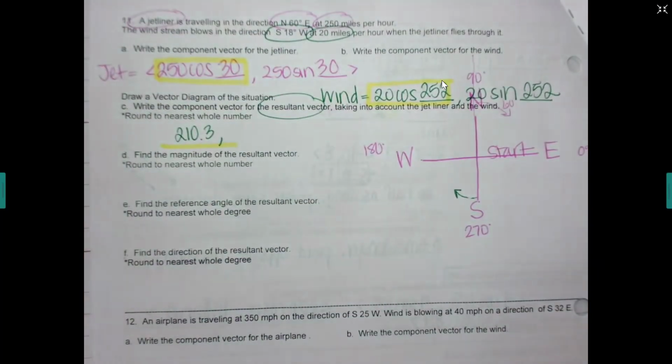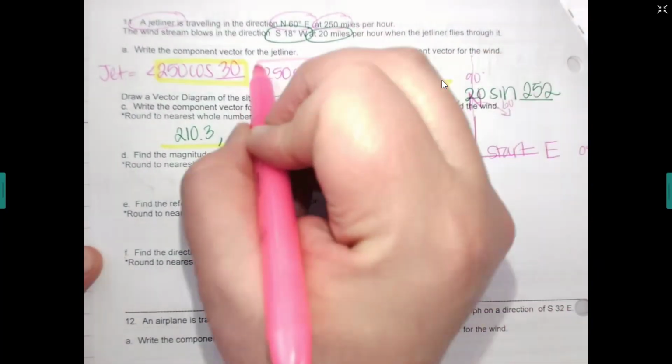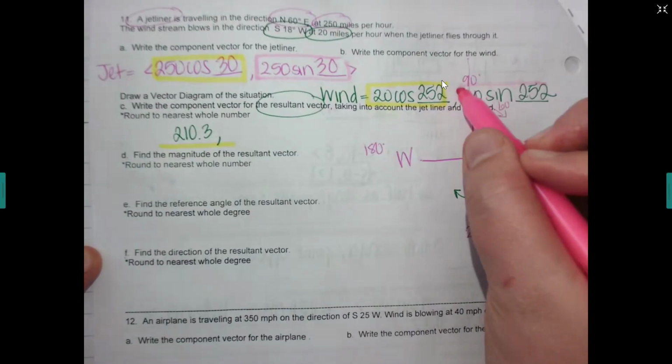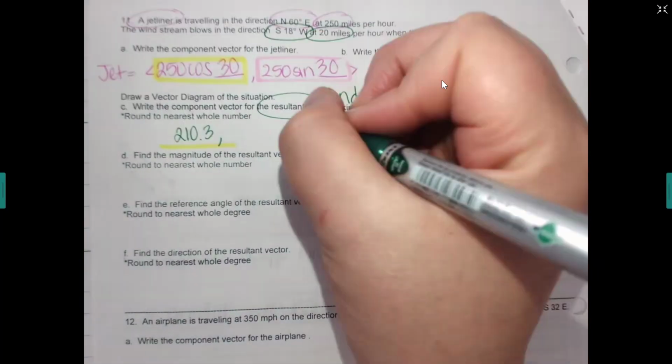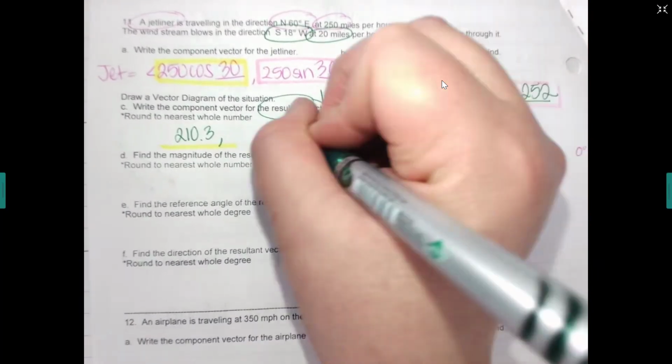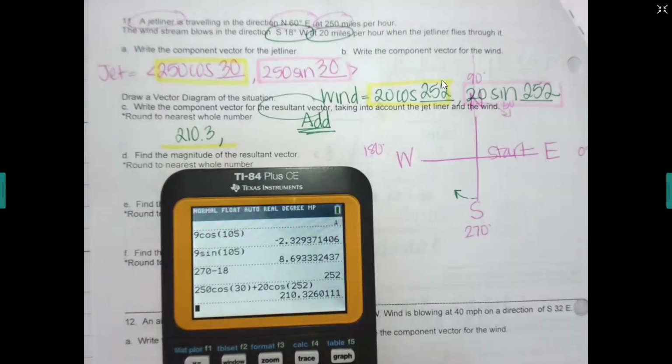Okay, then you're going to do the exact same thing with your y's. So take this guy, and then add them up. Remember, you can just kind of copy paste and switch the cosines to sines if you want. Okay, so my y is 105.9. What's that going to round to? 106.